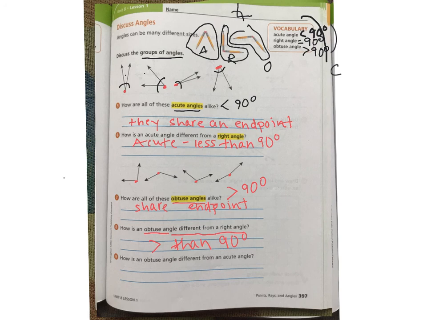How is an obtuse angle different from an acute angle? Well, if I look up above, all they want you to write there is that an obtuse angle is bigger. Okay, and we know that because obtuse is greater than 90 and acute is less than 90.